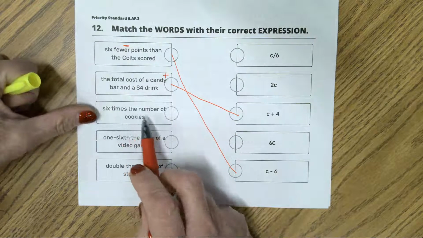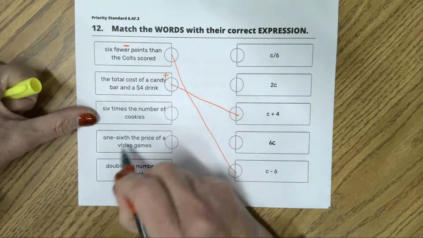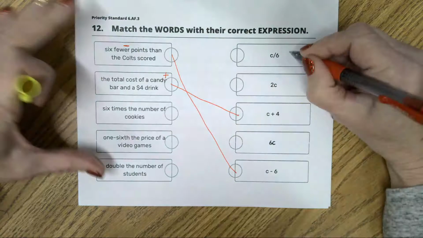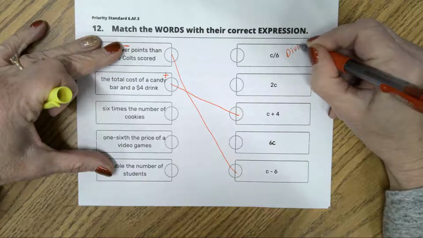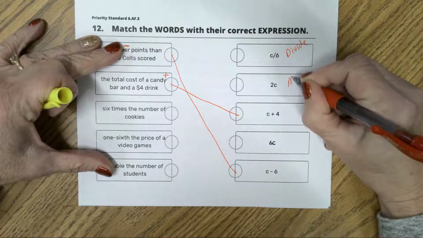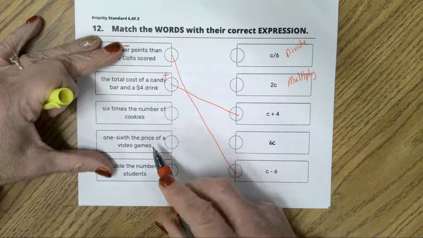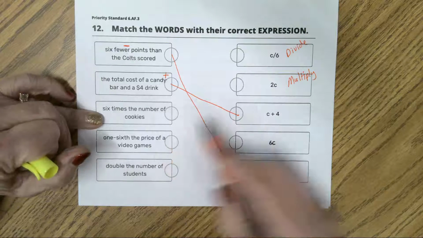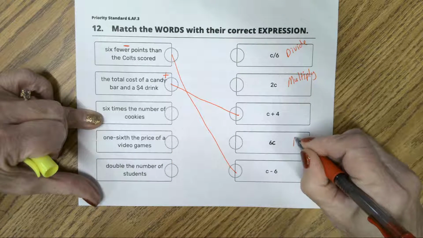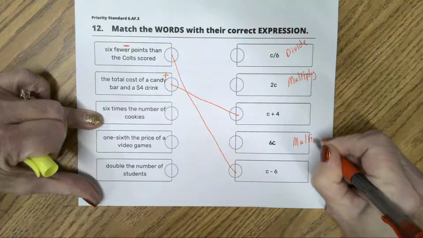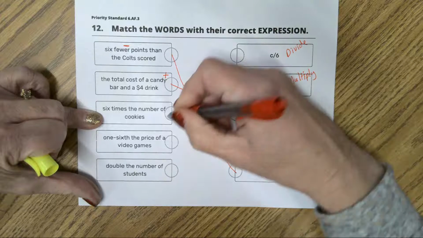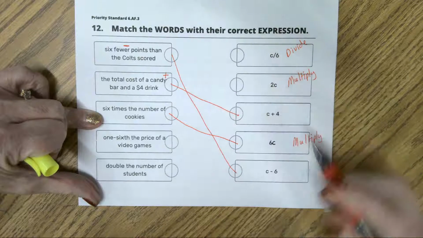6 times the number of cookies. Multiplying. That's the division. This says divide. This one says multiply. So that's the answer we're going to, let's see. 6 times, that's 2 times. Here we have multiply. It's going to be this one. 6 times the number of cookies.